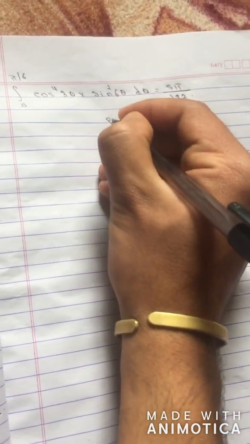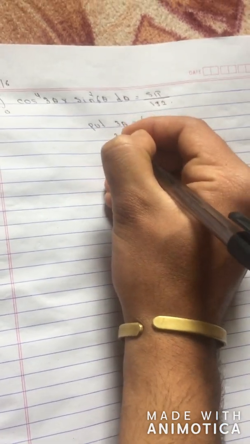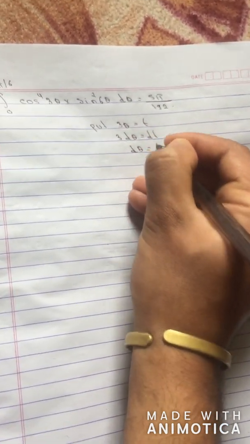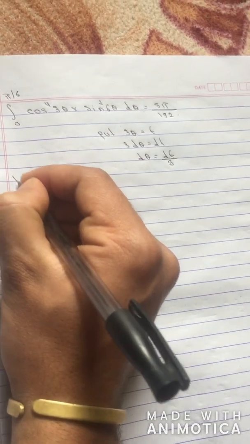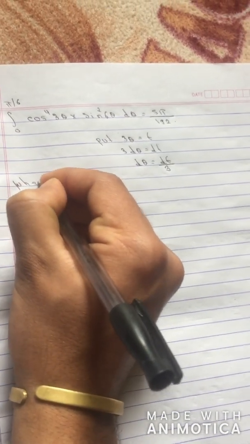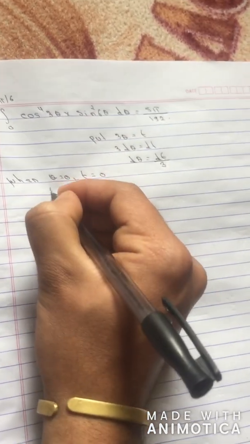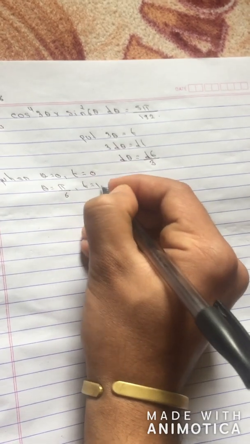Now guys, let us start. Put 3 theta equals t. Then 3 d theta equals dt, so d theta equals dt by 3. Now let us check the limits also, guys. When theta equals 0, t equals 0, and when theta equals pi by 6, then t equals pi by 2.